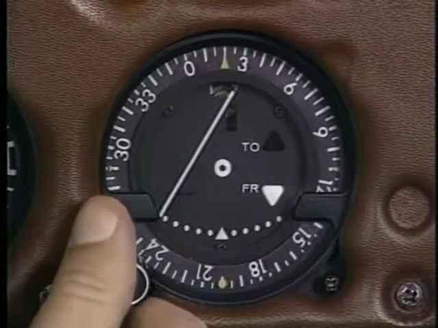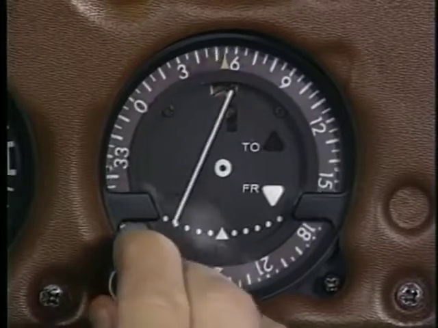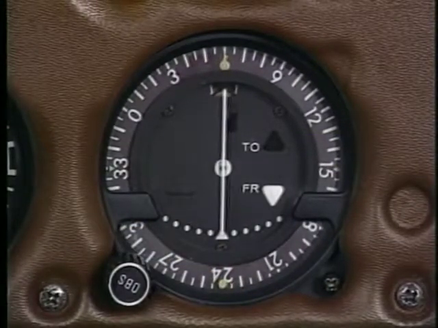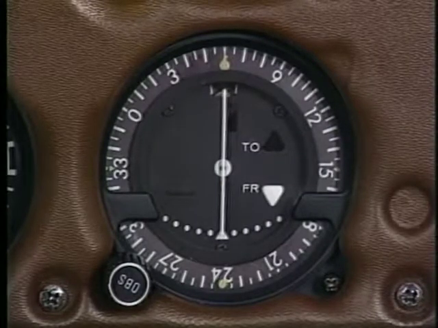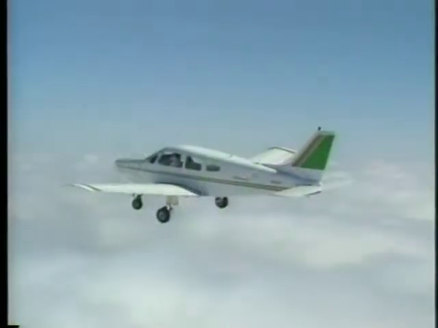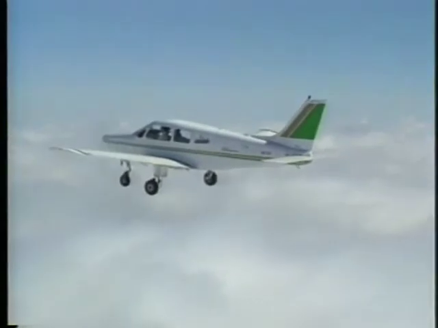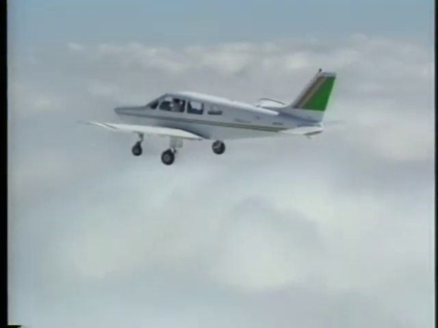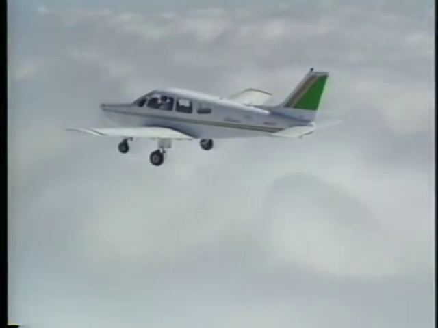To find out where you are, rotate the OBS until the needle centers with a from indication. In this situation, you're located on the 060-degree radial from the station. Now that you know what radial you're on, you need to choose a heading that will enable you to intercept the 020-degree radial. The angle of interception depends on several factors, such as your ground speed and proximity to the radial and navigational aid. A wide range of angles may be suitable.